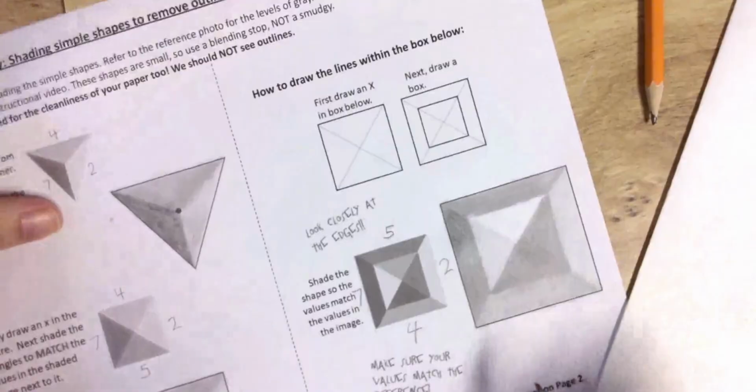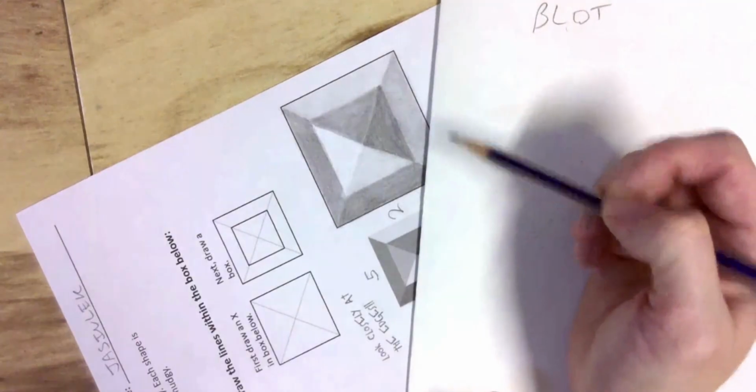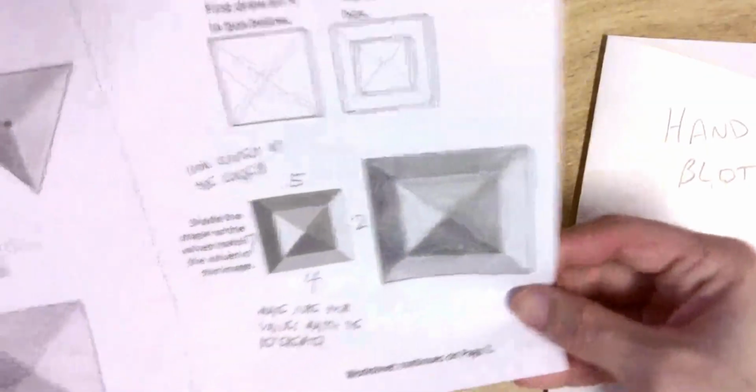So as I've been working on this example, again, you might want to hold it up to double check that you are matching the values. I've been actually rotating the paper, and I'm using my hand blot to make sure that I'm not going to end up smudging any of my shading. And here we are. Here's the finished example.